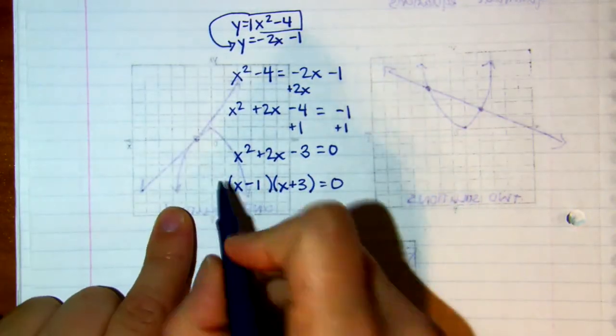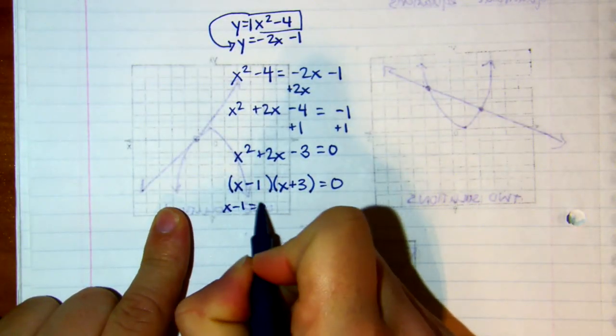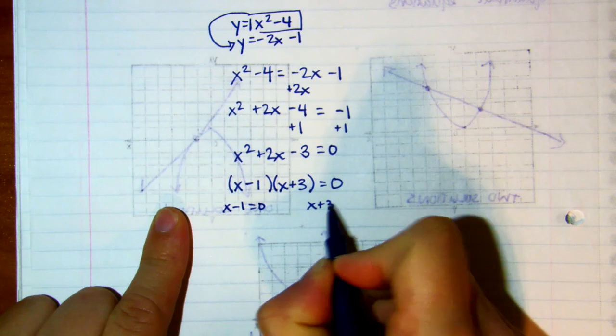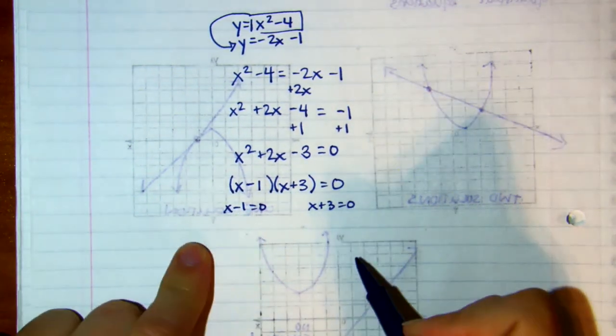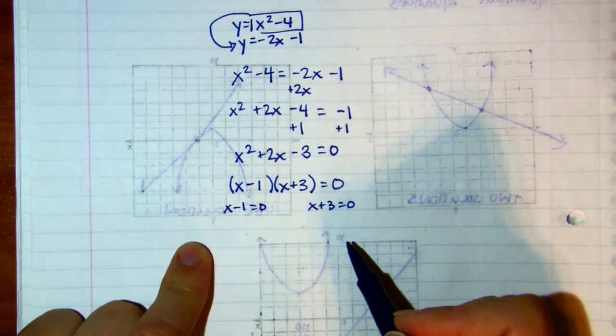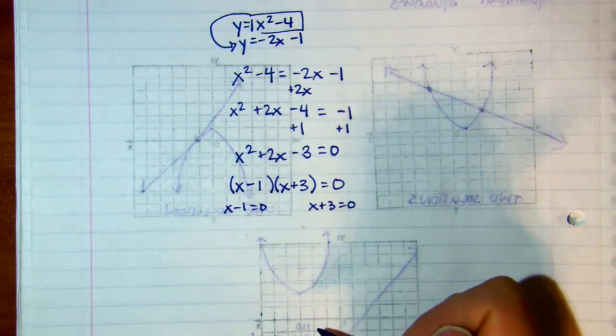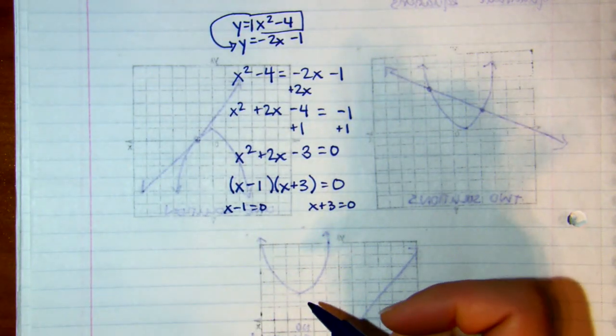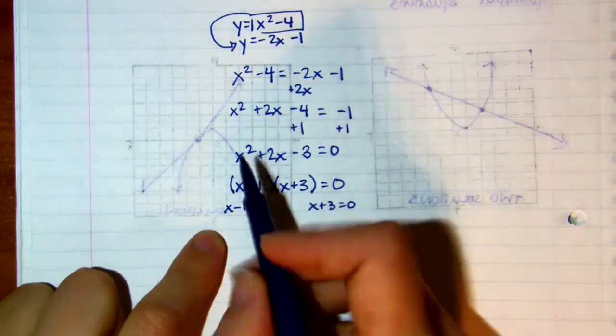So now I know that either x minus 1 equals 0 or x plus 3 equals 0. Those are my two solutions. And I know that because of the zero product property. Remember, we did that way back, I think in chapter 7 maybe?